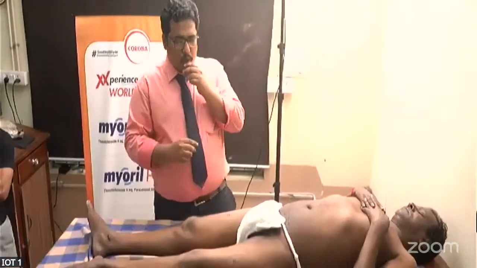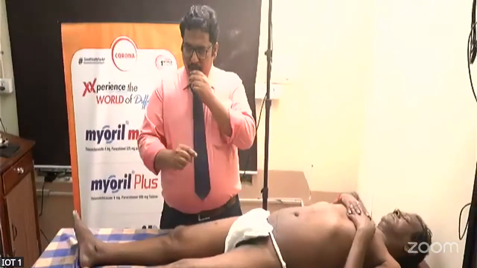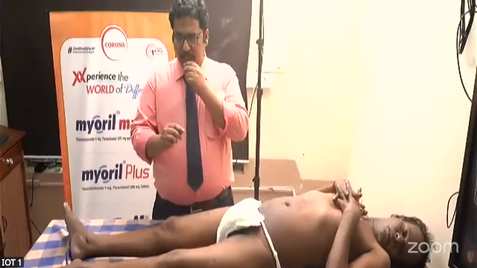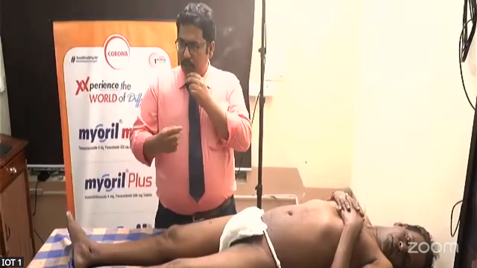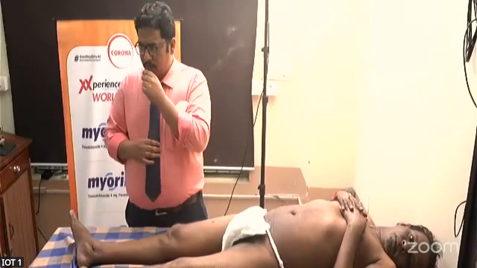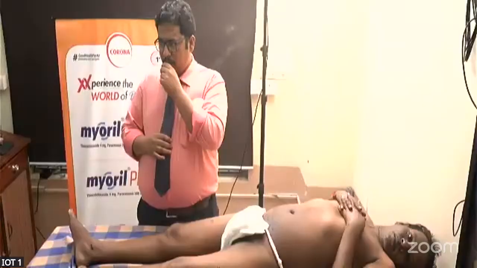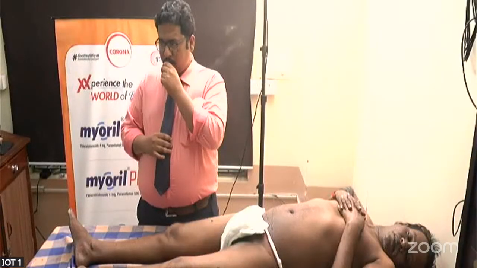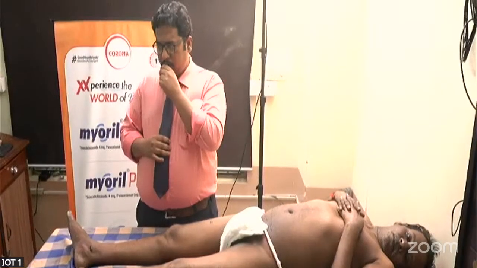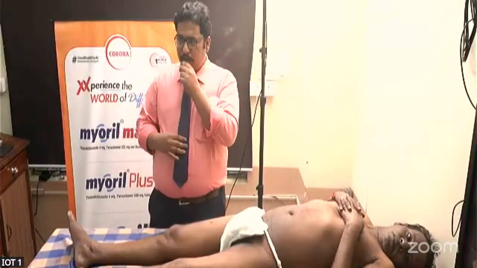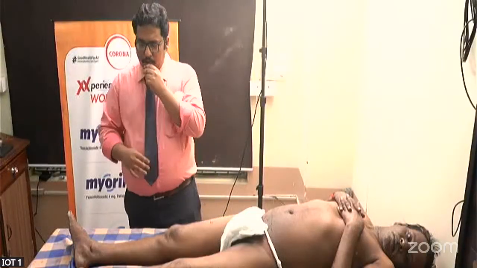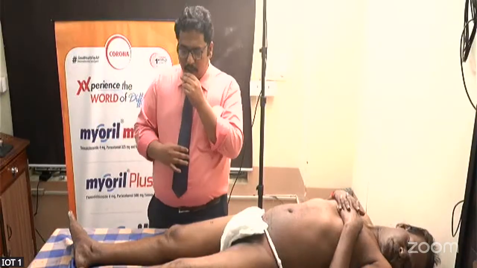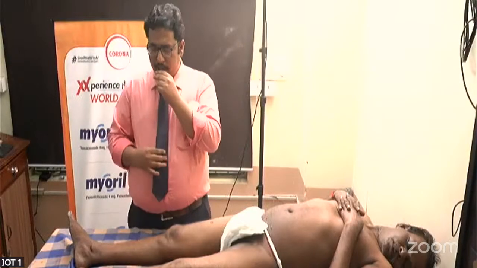Patient is able to do active hip flexion of 0 to 60 degrees. Before that, you have to say whether the patient is able to do straight leg raising. Sometimes examiners will be interested in knowing whether it's intact. Patient is not able to do straight leg raising, sir.